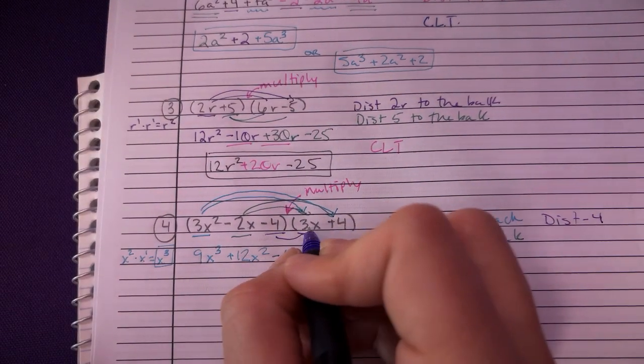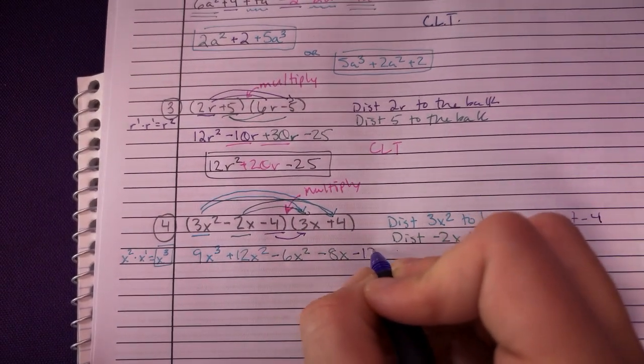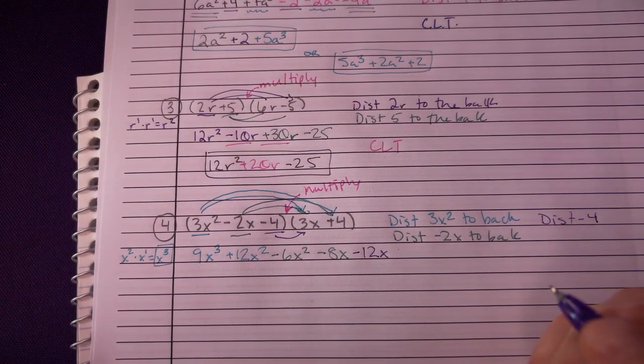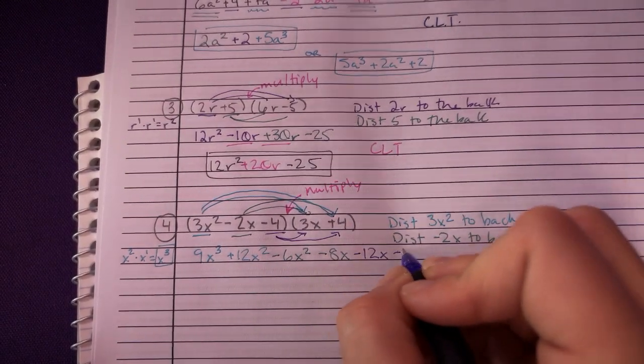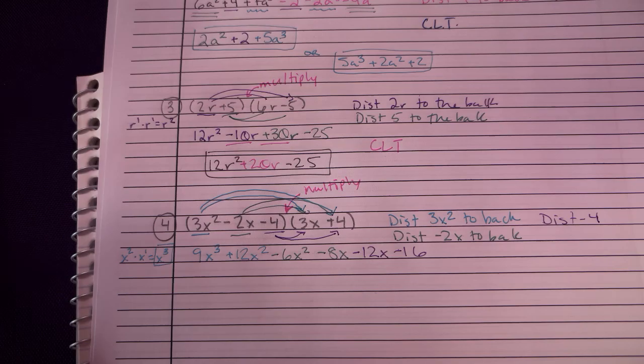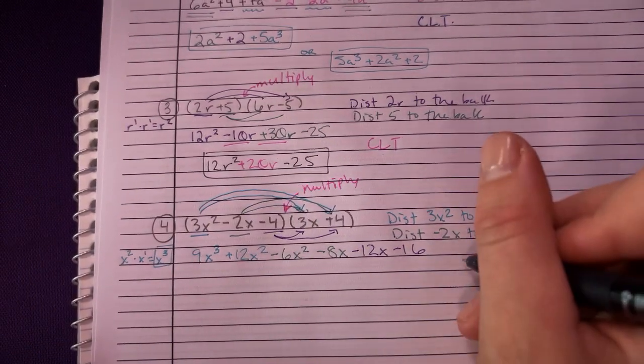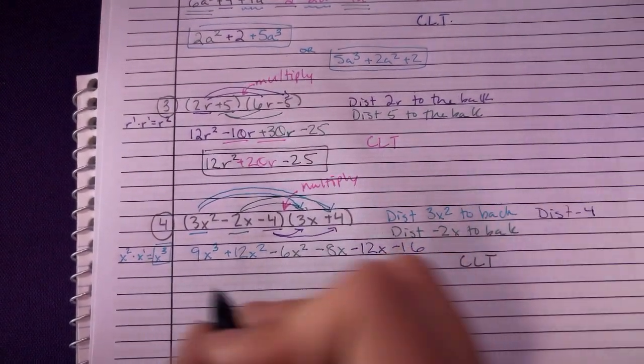So negative 4 times 3x is negative 12x. The x's don't change because there was just 1. And then you got negative 4 times 4 is negative 16. And then now from here, we are done. So now we can combine like terms.